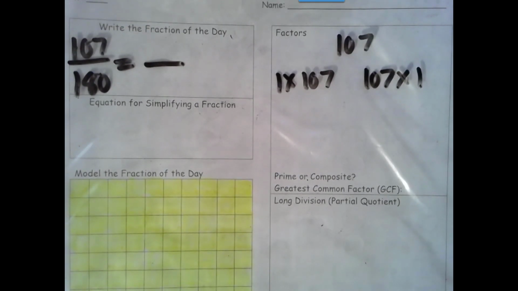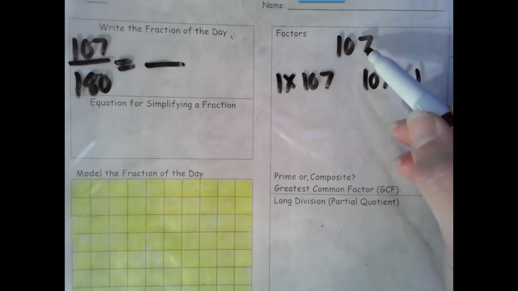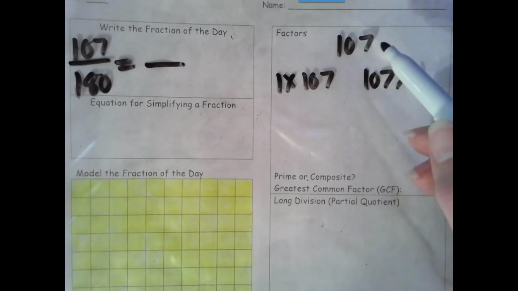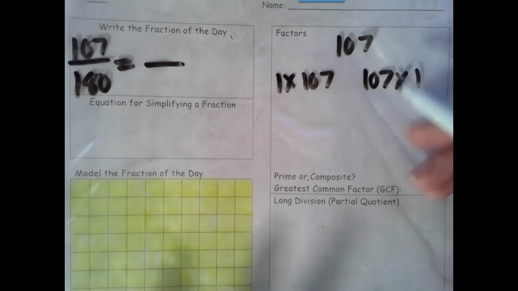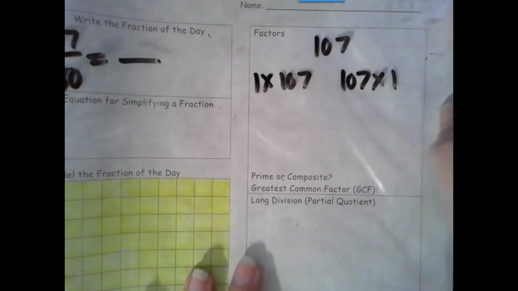Now I'm going to go through my divisibility rules in order so I don't miss any. So in order after 1 is 2. The rule for 2 is that it ends in an even number. 7 is odd, so 2 is not a factor. And if 2 is not a factor, no even number will be. So next we try our odds, just our odds.